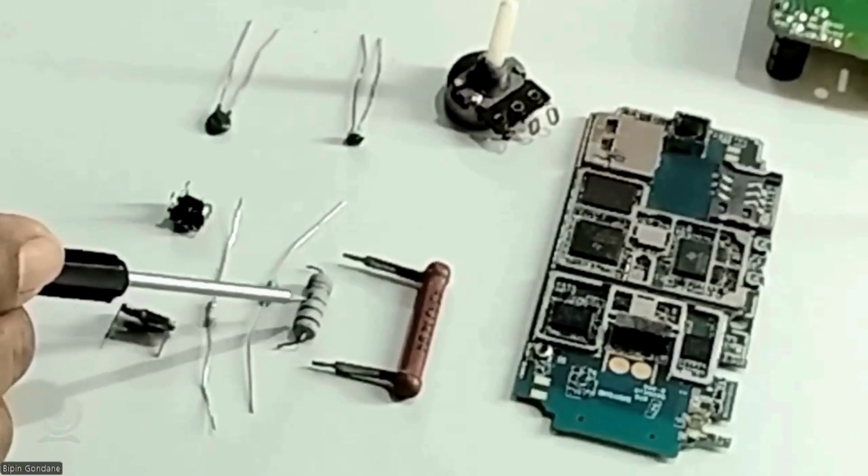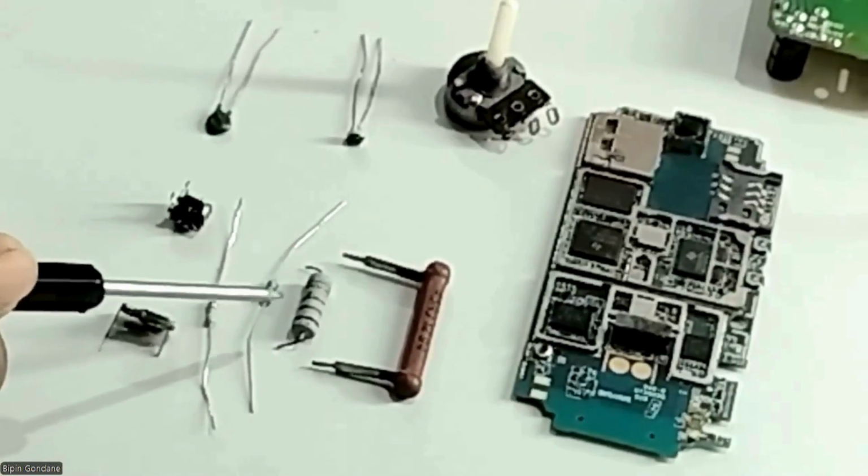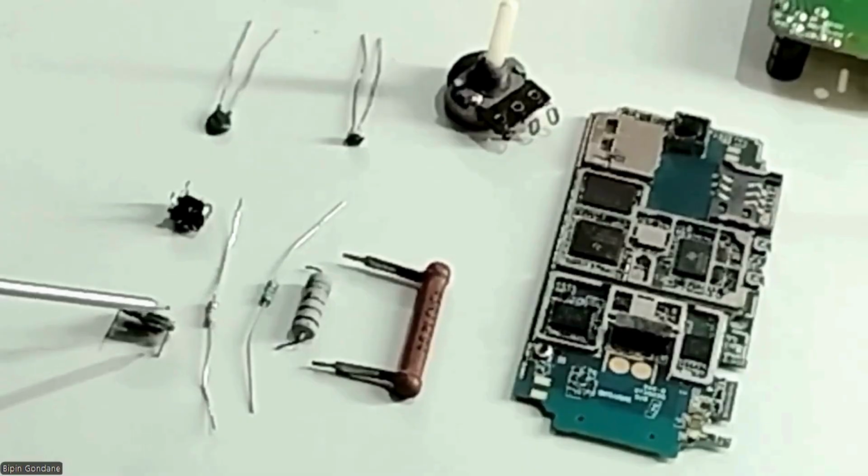You will have a color code on this. We'll study those color codes in a later class. I will tell you how to test and how to do the things. Today I'm just giving you an introduction to the types of resistor.